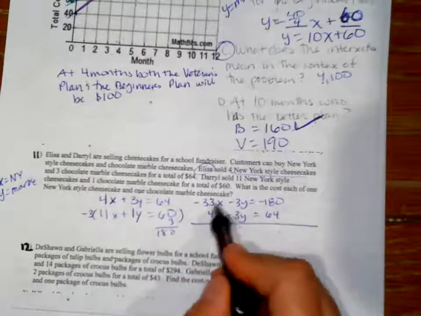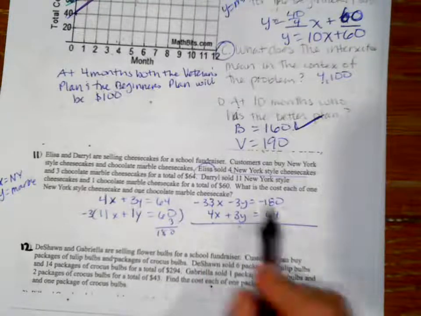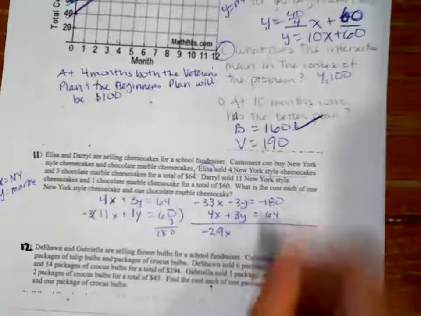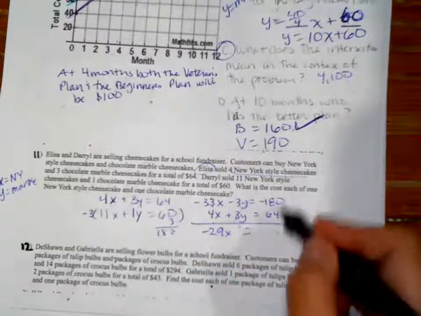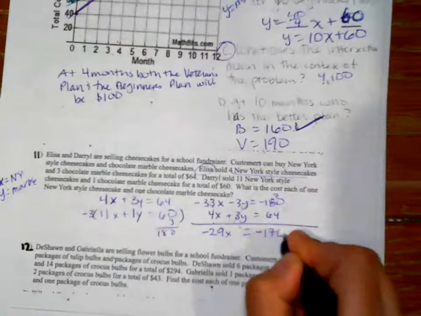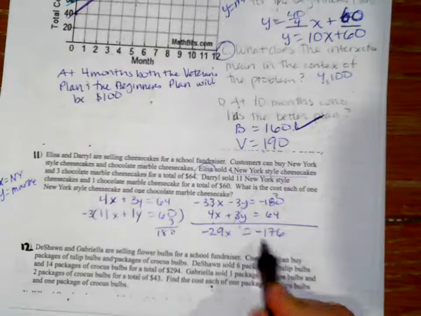Let's look. So 33 minus 4. I'm still going to get a negative here, but you can see why my negative is going to be okay. I'm going to have negative 29x. That guy's going to go away. And when I subtract this, I'm going to get negative 176. And it's fine here because I'm getting a negative.